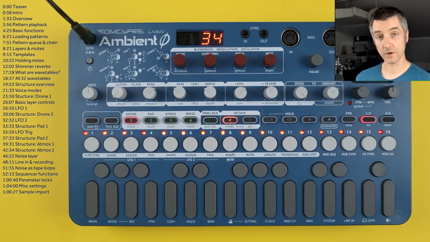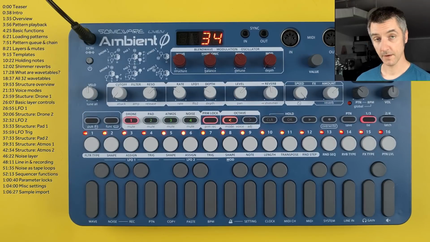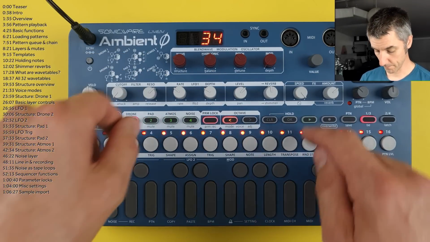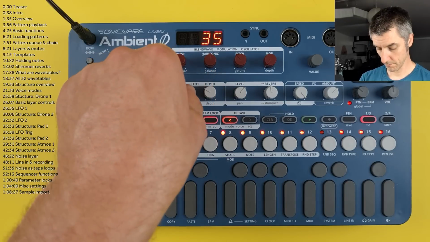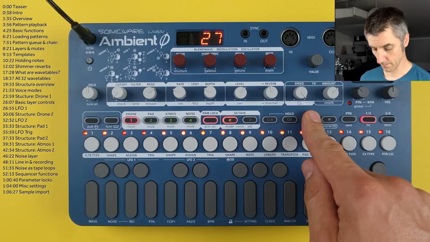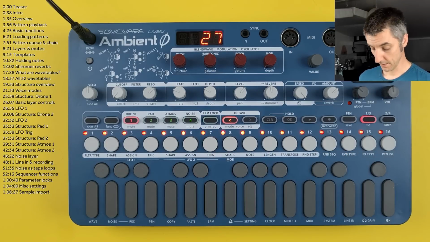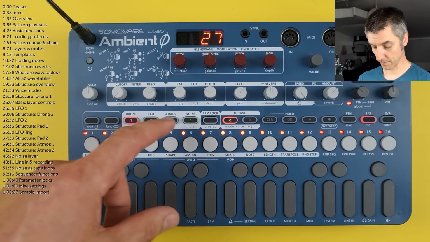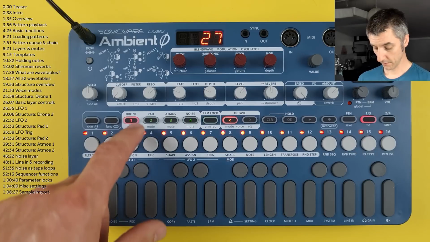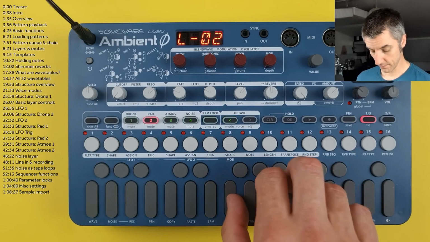So instead, if I wanted to real-time record it in, I can go function and parameter lock. It will turn red, and then when I play and move that knob, we can record it by hand. And again, if I want to clear that, just clear and parameter lock. We can cycle through and extinguish the parameter lock button, and that will disable it, or we can leave it on. So I'm going to go to the pad layer, and the pad sounds like this.